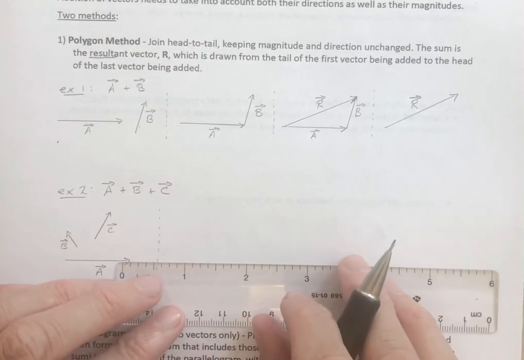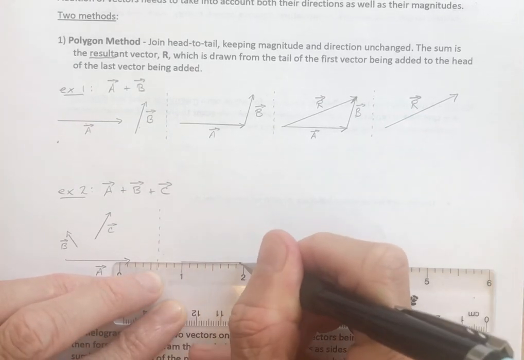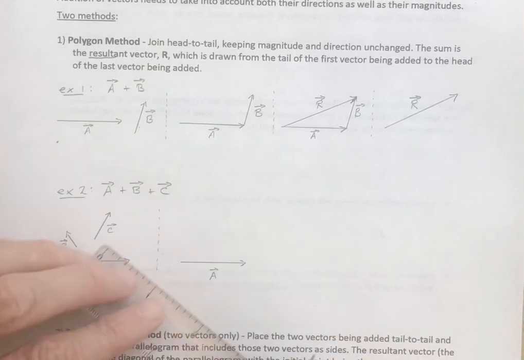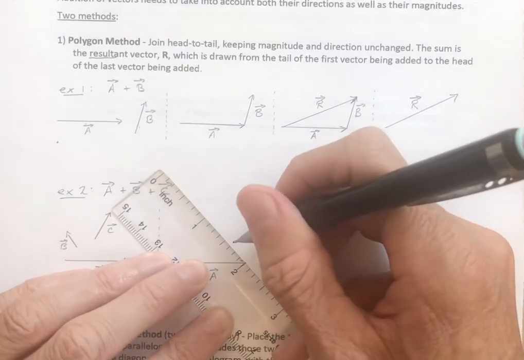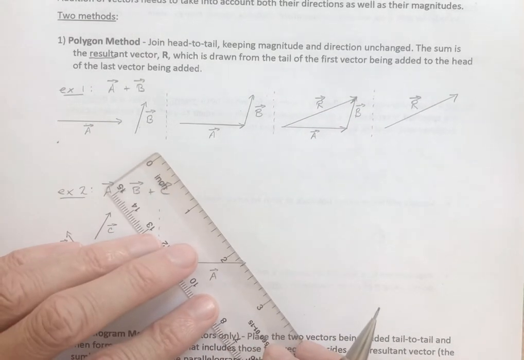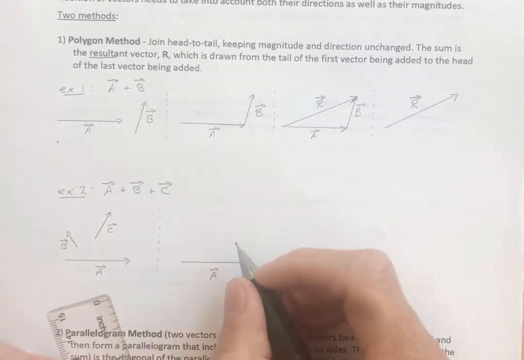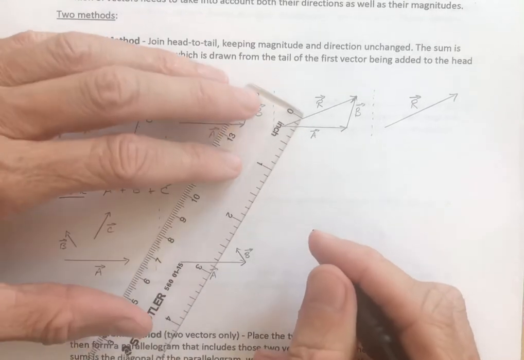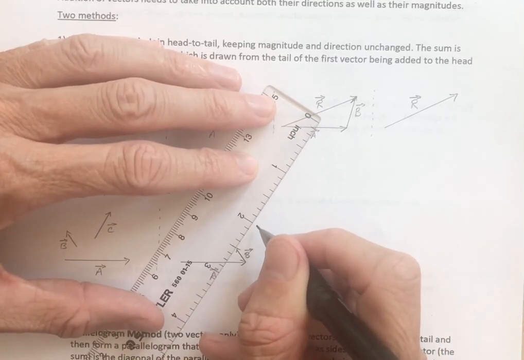Okay, let's go with A. And again, since I'm not using a protractor to get the angles precise, this is not going to be precision, but again, you get the idea. B is going off this way, and I think it went off this way. Let's see, what was it again? It was 1, yep, okay. Went off this way about like there, so there is B. I added B to A, now C is going off this way. Looks like that's about C.